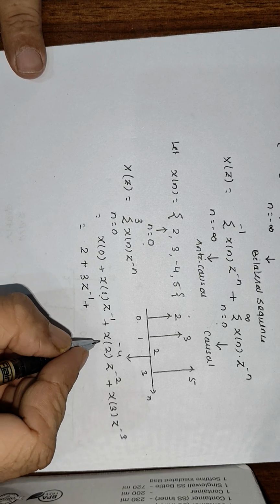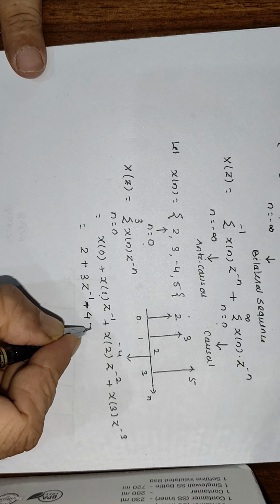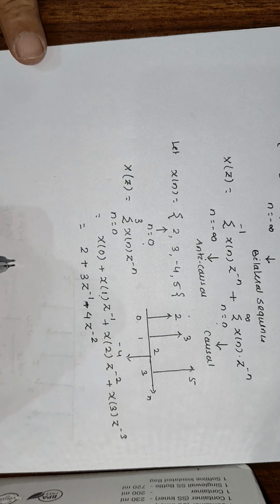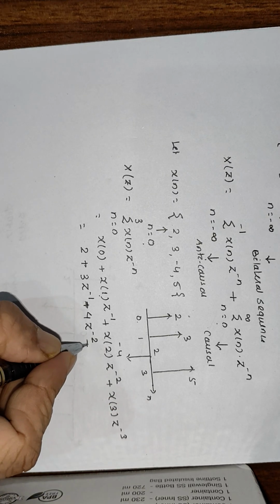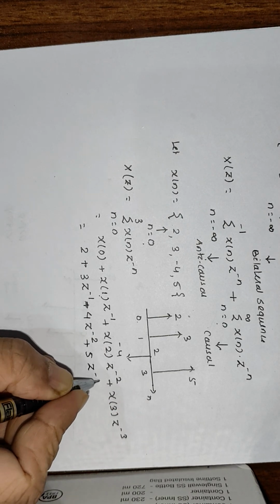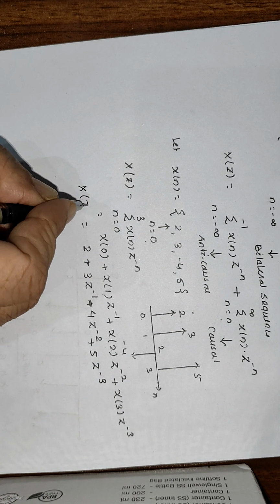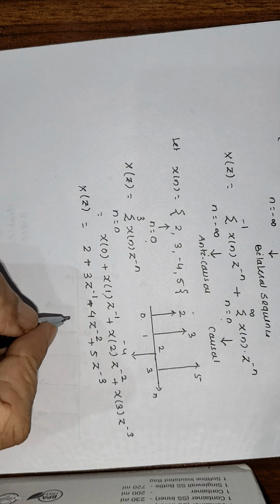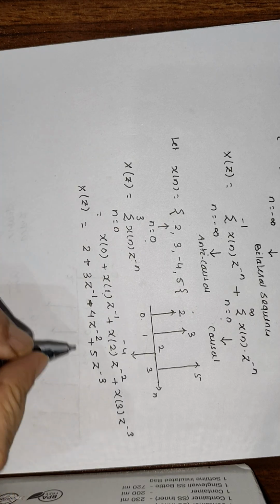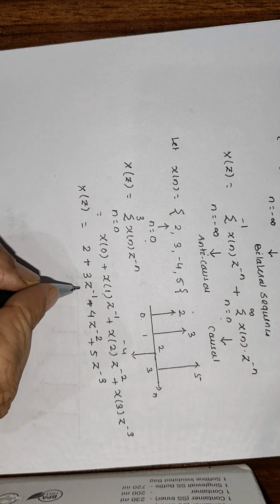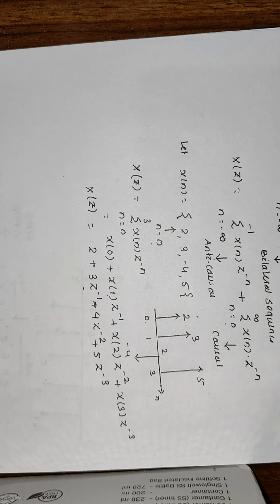At n equal to 2 the sample value is minus 4, so this becomes minus 4 z power minus 2, and at n equal to 3 the sample value is 5, so 5 z power minus 3. So this is the solution, or this is the Z transform of the given causal sequence x of n. If you see this power series, for a causal sequence the power of Z is always a negative value, right?